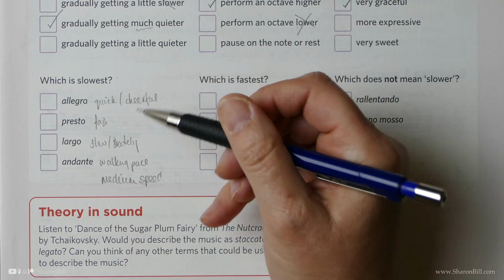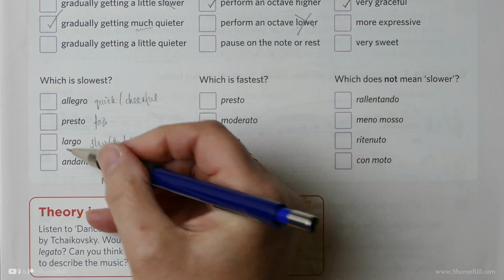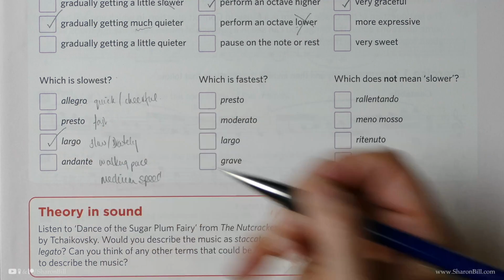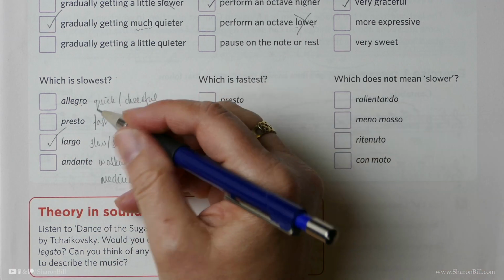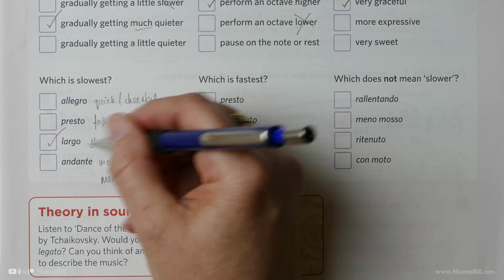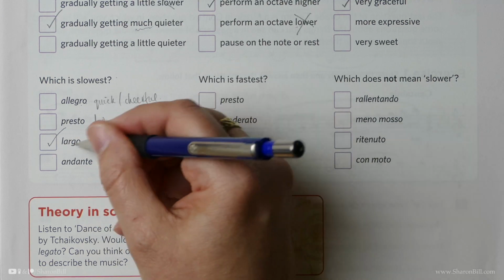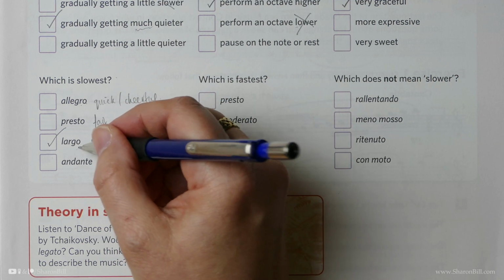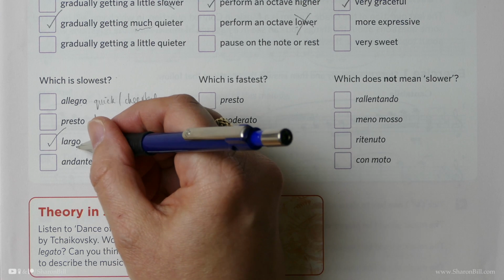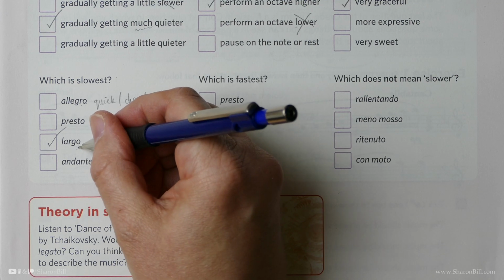So out of all of those, which one is the slowest? And it's going to be largo. There's a very famous Dvorak largo theme, and so perhaps if you listen to that, that will place this word in context from his symphony.